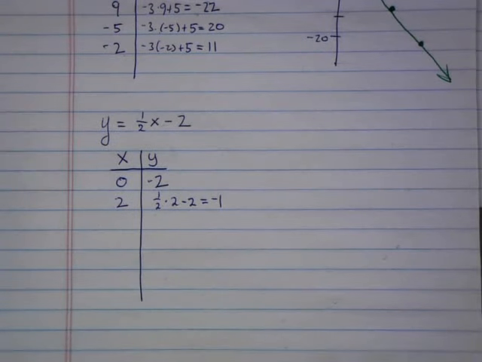What's another smart number to pick? 4. Why 4? Why do we want even numbers for this problem? For half, it's easier to get a half of an even than odd. Because any even number I pick, I can half it, and I don't have any more fractions.